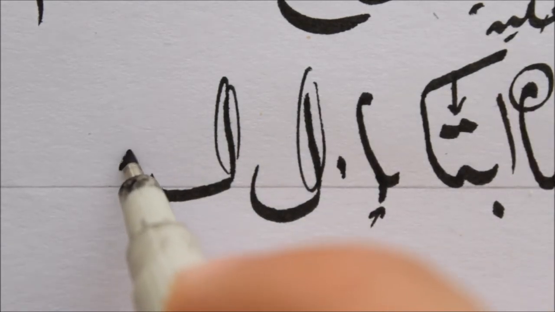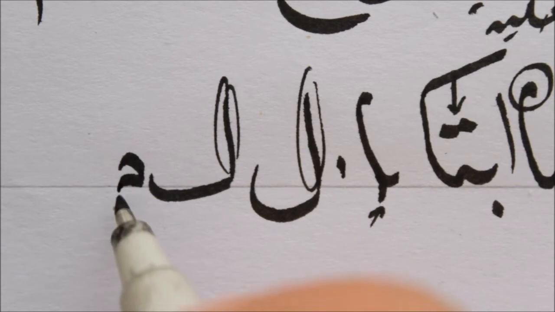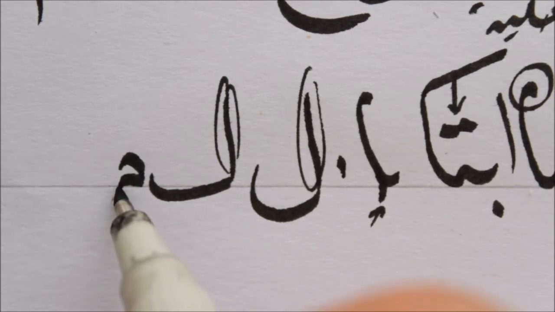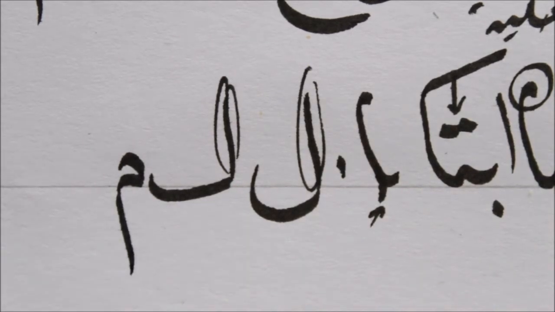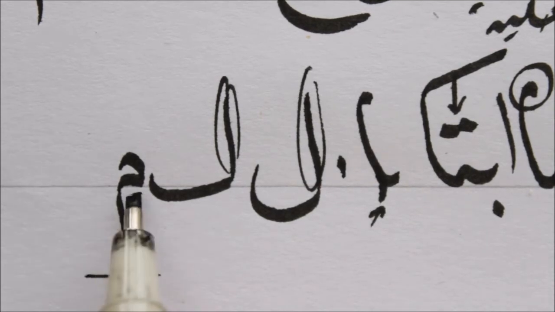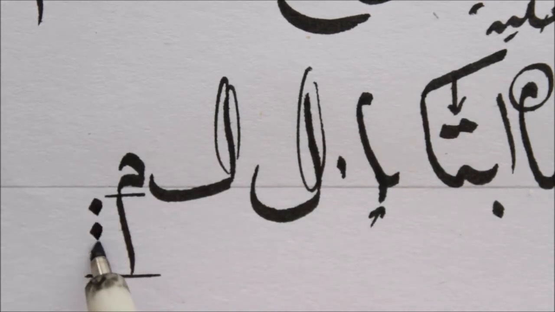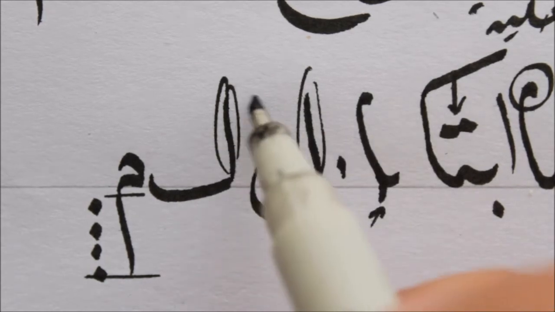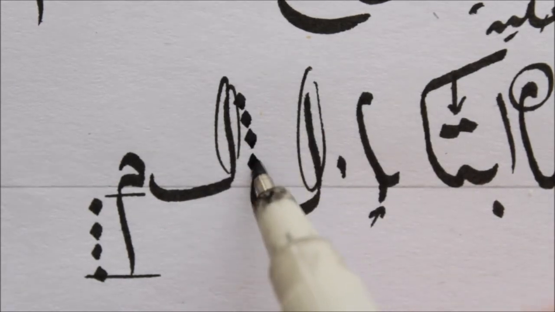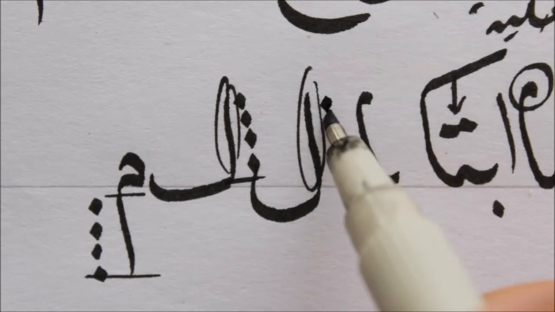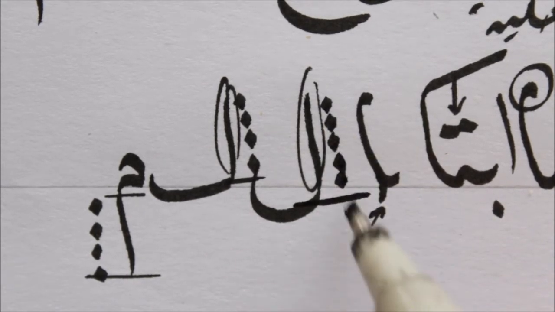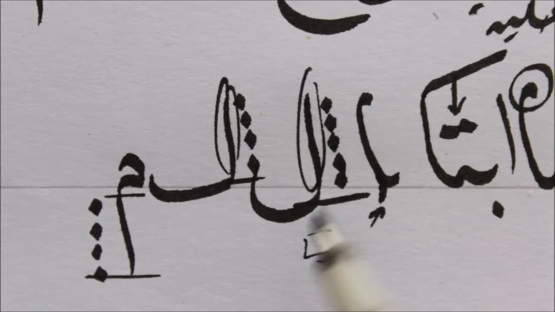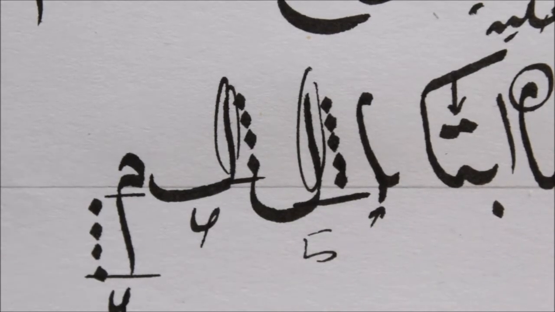I know it's shocking, but the meem, this part of the meem, the lower part, is an alif. Now this alif should be 4 points, not 5. The same thing for the kaf. The lam is different, it has to be 5 because it is dropping below the line. So lam is 5, kaf is 4, meem is 4.